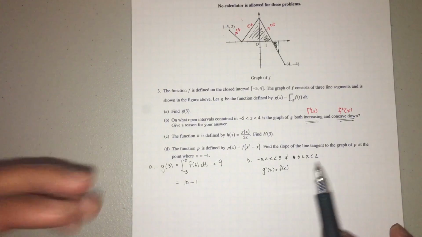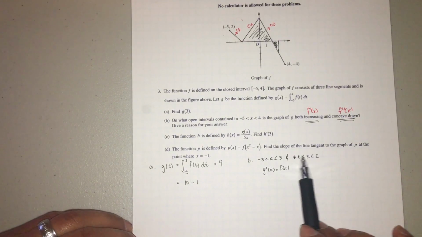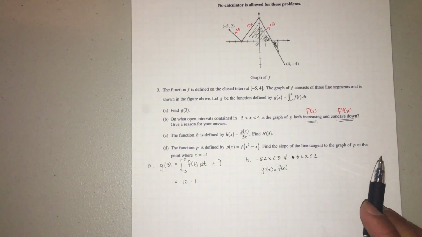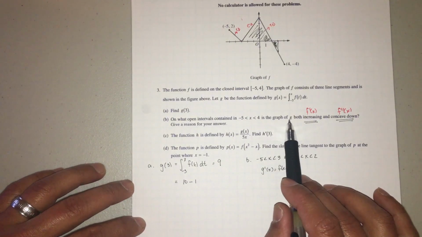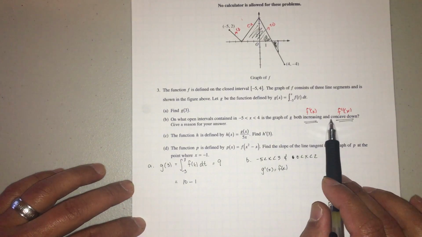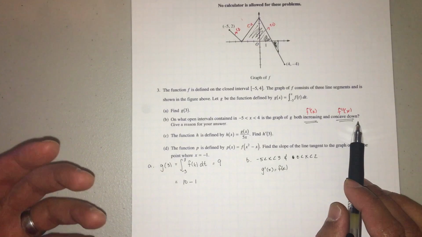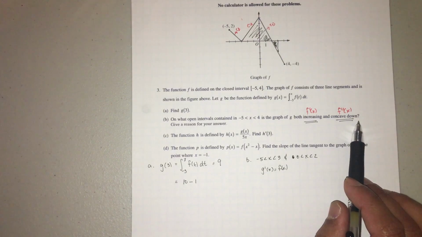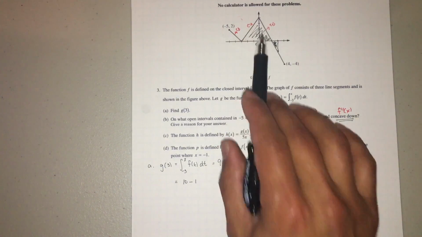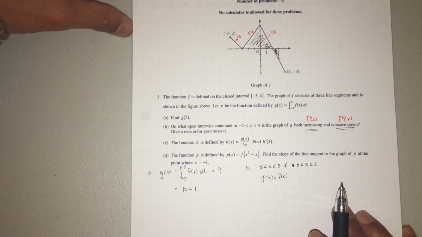All right, guys? Hopefully that makes sense. So from -5 to 3 and from 0 to 2, you would say the graph of g is both increasing and concave down. And that's it. Then you can label it, and that should suffice.